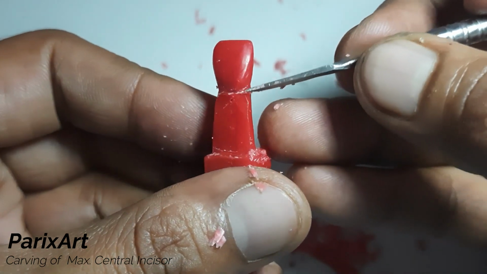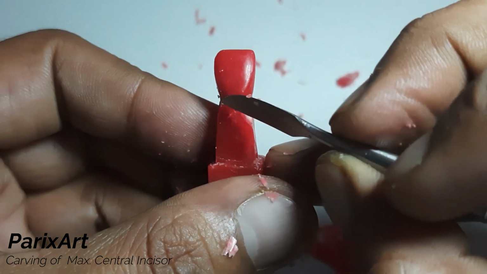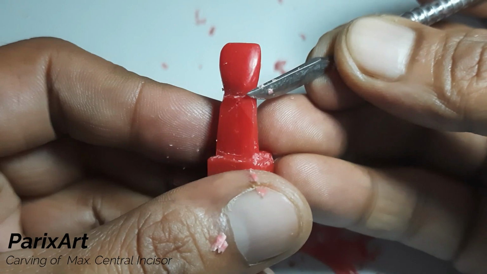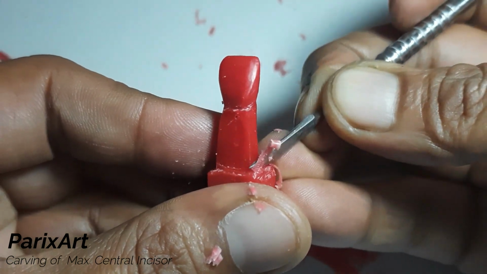Do remember the level of the cervical line. Now from the labial aspect, start tapering the root from both proximal sides.